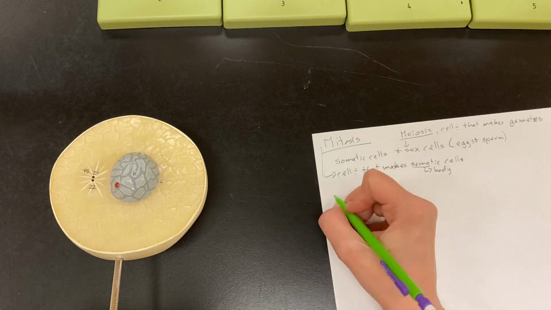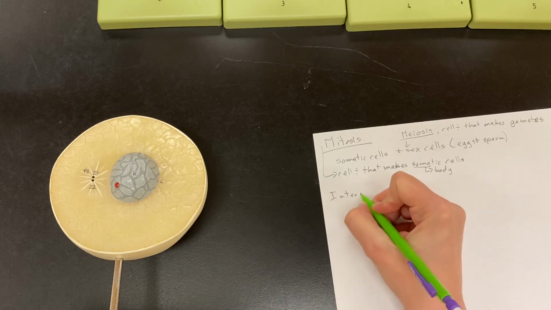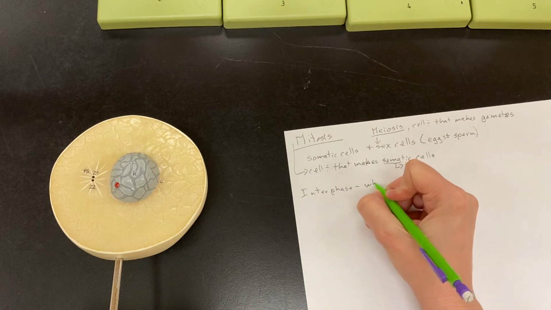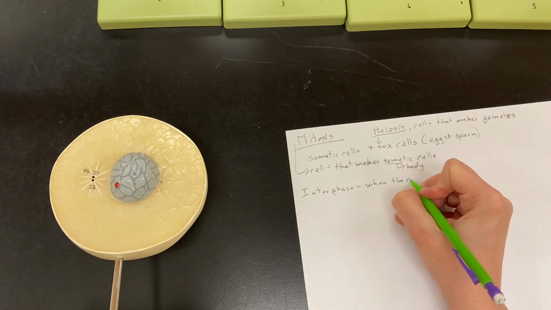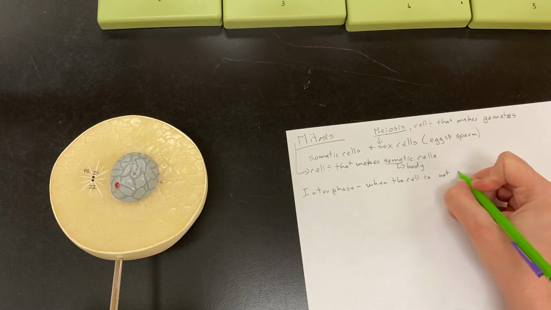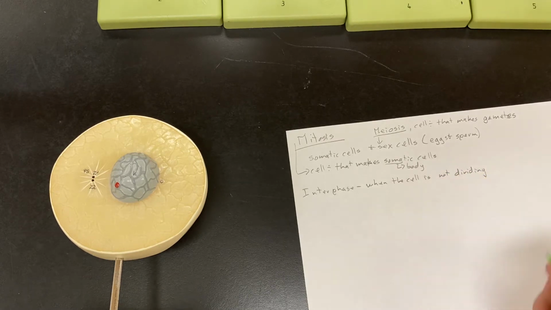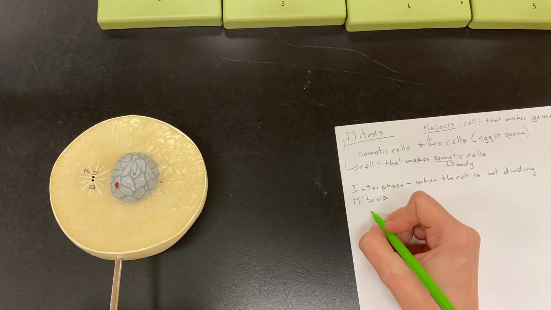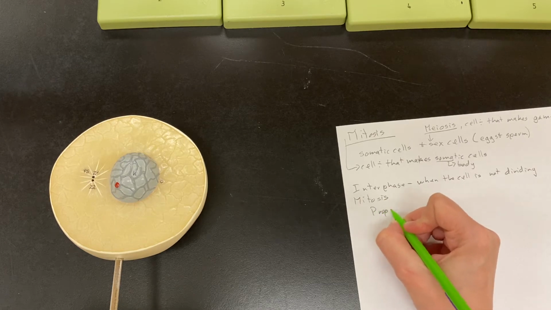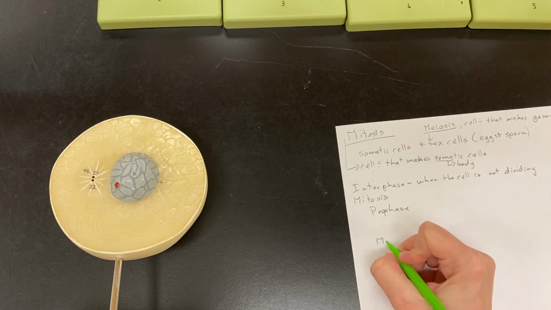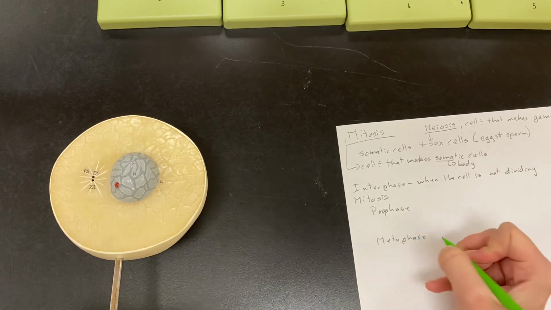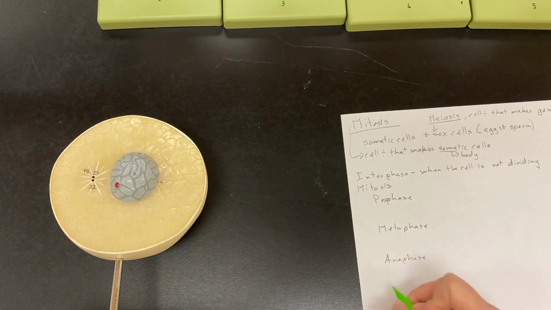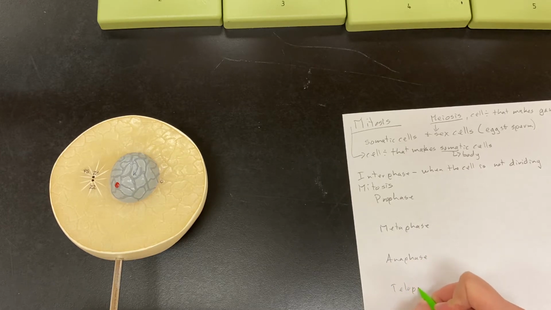Okay, so the phases of the life cycle. The first phase is interphase. Interphase is when the cell is not undergoing mitosis. When the cell is not dividing. There we go. And then there are the phases of mitosis. And the phases of mitosis go in order: Prophase, Metaphase, Anaphase, and Telophase.